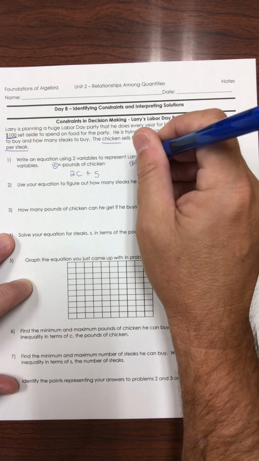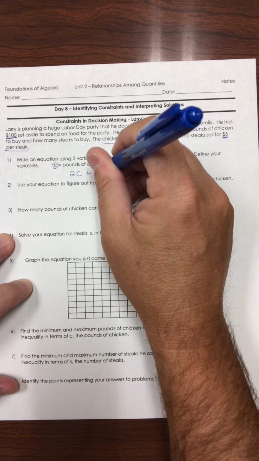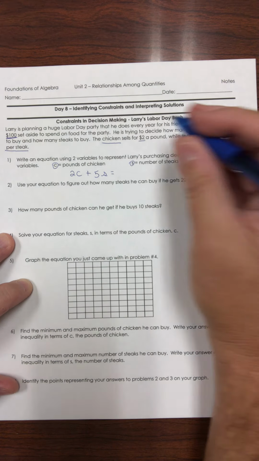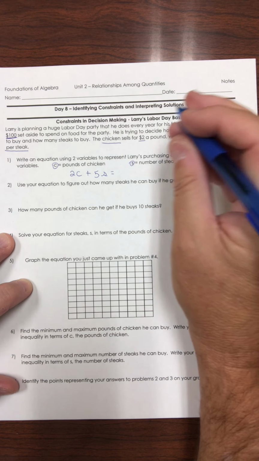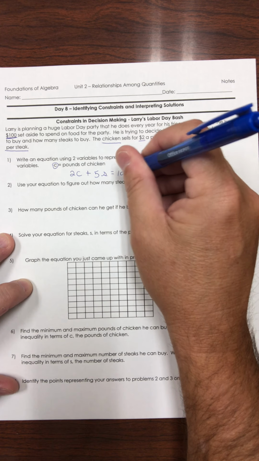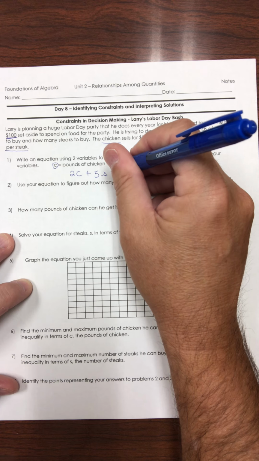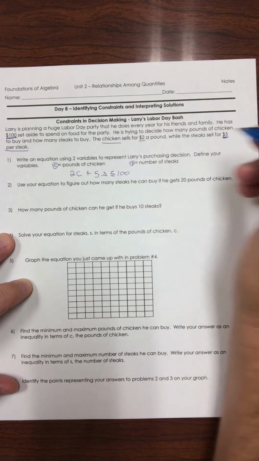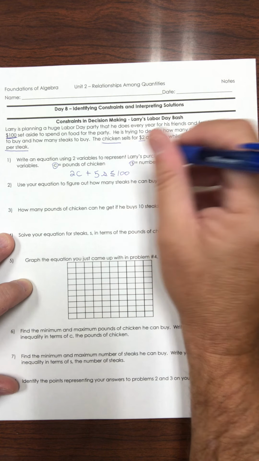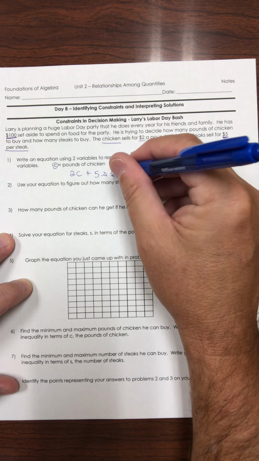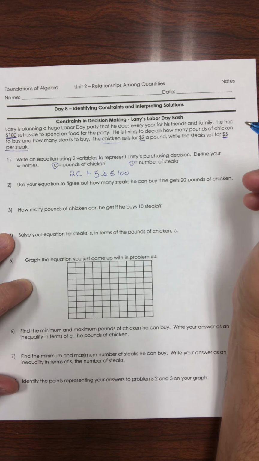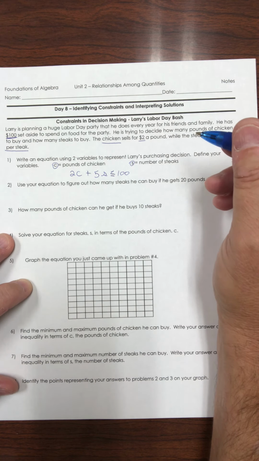Instead of using that S, because that's going to look like a 5, I'm going to use a script S. And then equal to how much money can we spend? It's actually going to be less than or equal to, right? We can spend $100. We can spend $99, which is less than 100. We can spend 98, but we cannot spend 101.